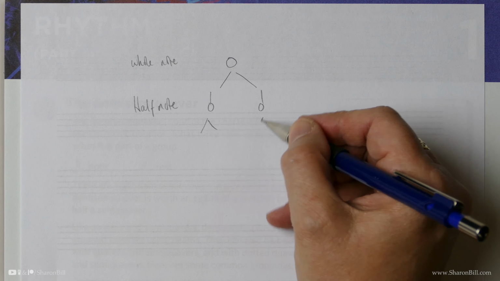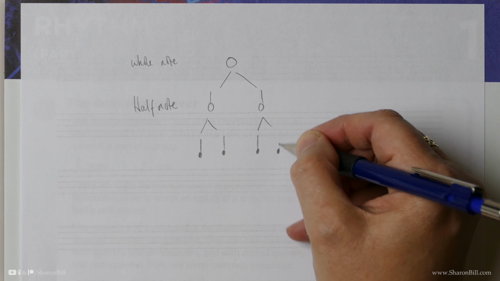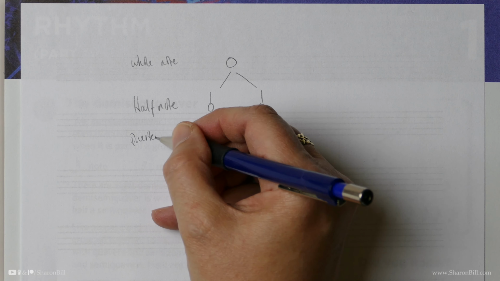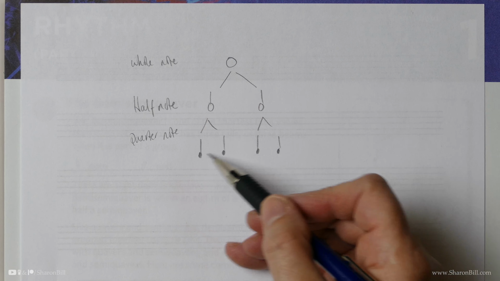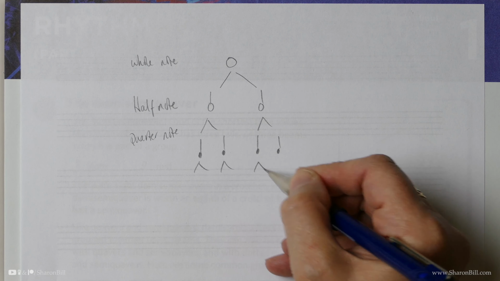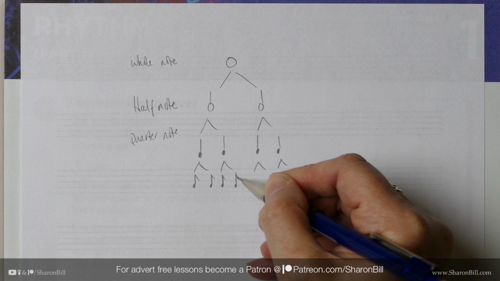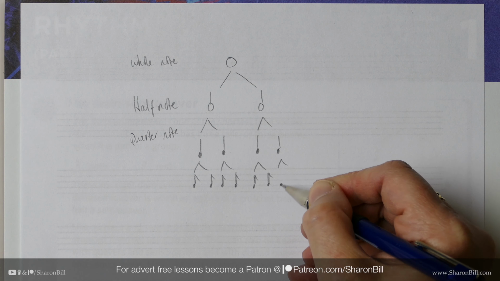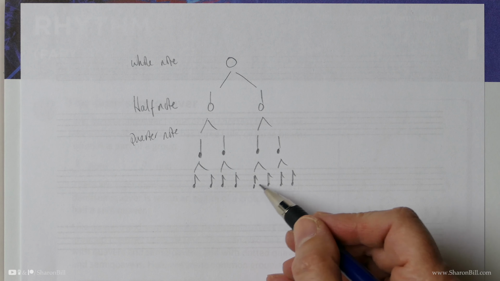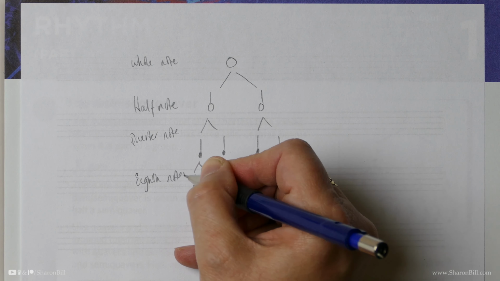And if we divide again, here are our crotchets, which can also be referred to as quarter notes. And we can see we've divided into 4, so there's quarters. And then if we divide again, we have our quavers. And so we've now got 1, 2, 3, 4, 5, 6, 7, 8. These are referred to as eighth notes.